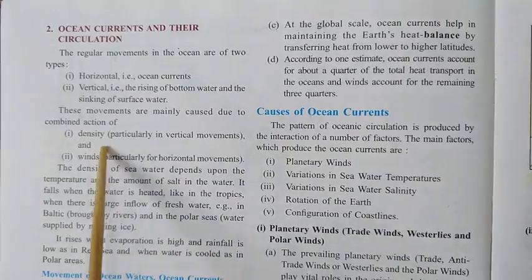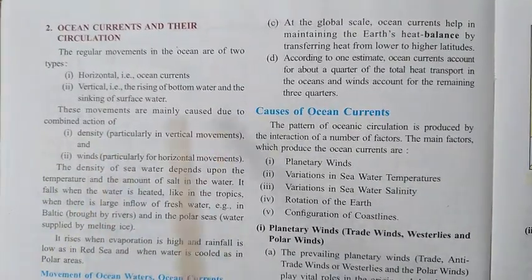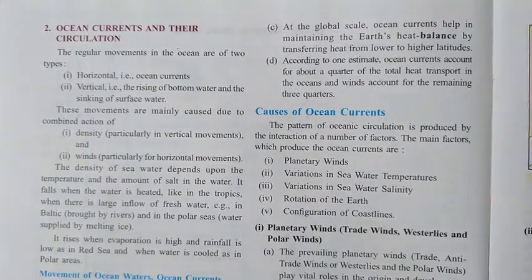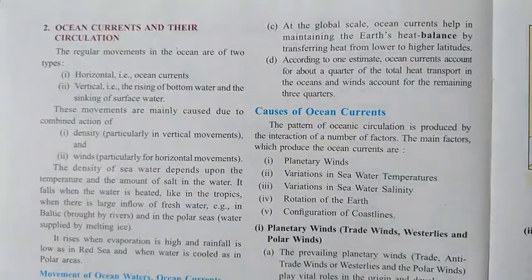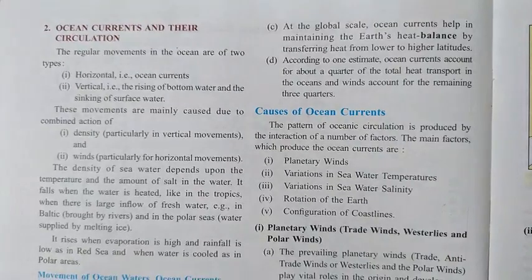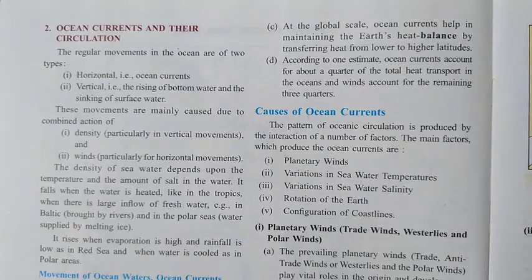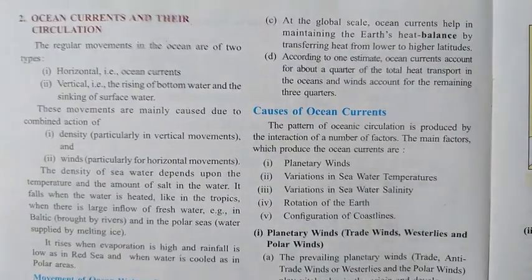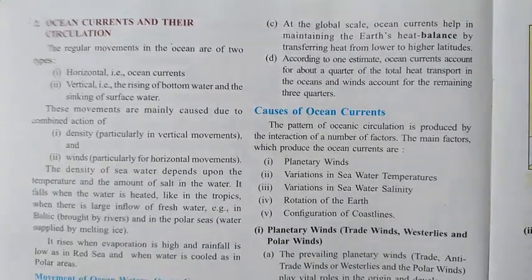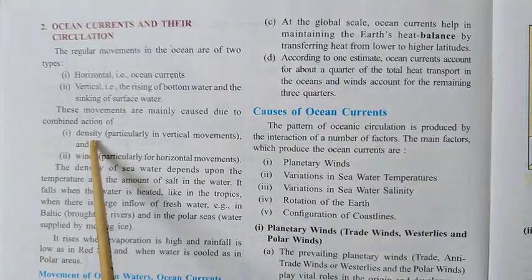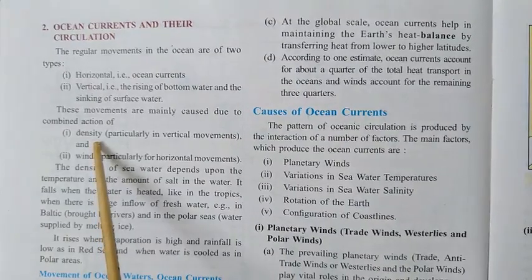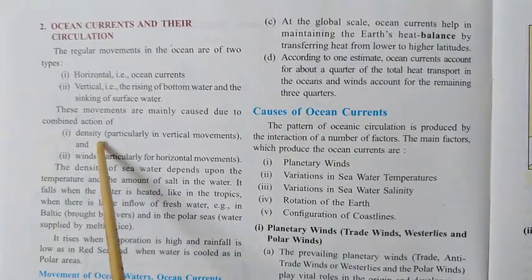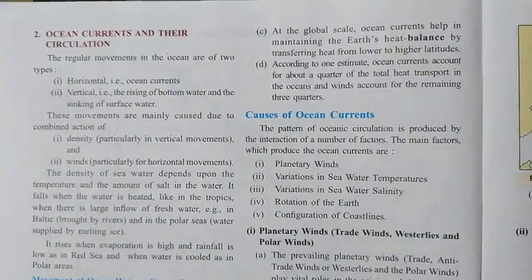Now, let me give you a brief explanation about density. Usually you know about the water when it is hot or warm. So what happens? The warm water usually has lower density. But if the water is cold, what happens? The water contracts, right? And the cold water usually has a high density. I think all of you understood. Okay, now let's move here.